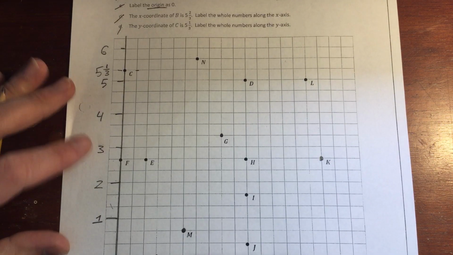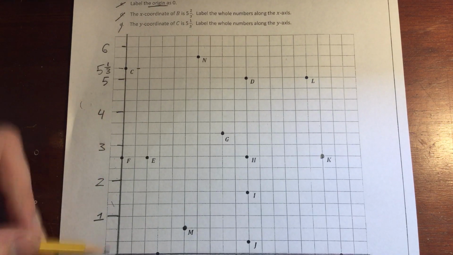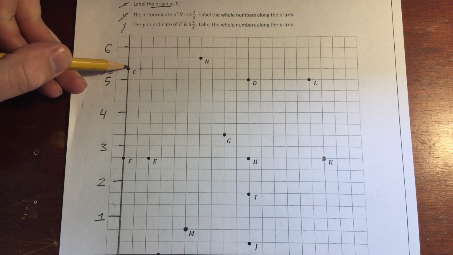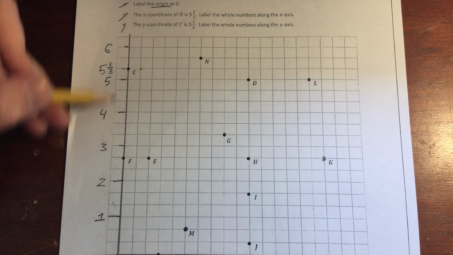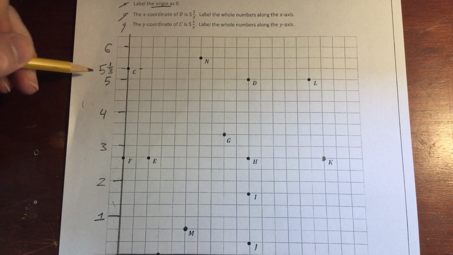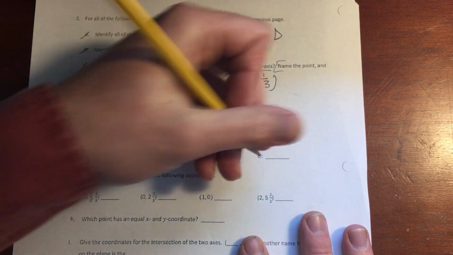And then now on to C. C is going to be the same idea, but in reverse. Okay, I'm going to do my x-axis first. I see point C hasn't moved off of that y-axis at all. So that x point is going to be 0, and then I'm going to see how high up it is, and it's going to be 5 1/3. So 0 and 5 1/3 is going to be our coordinate point.